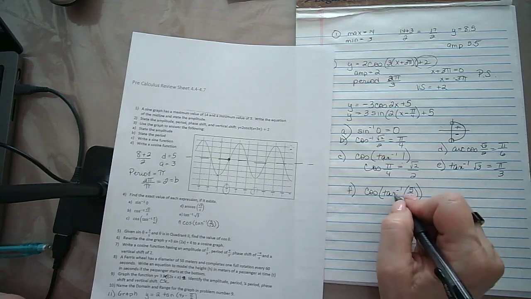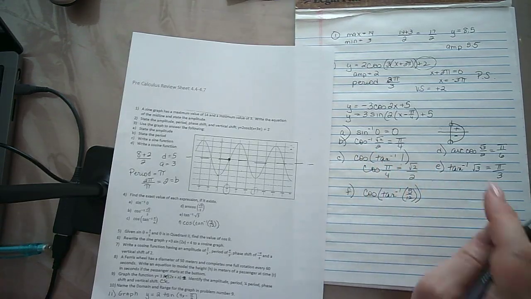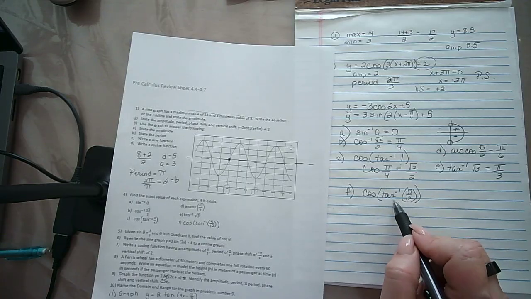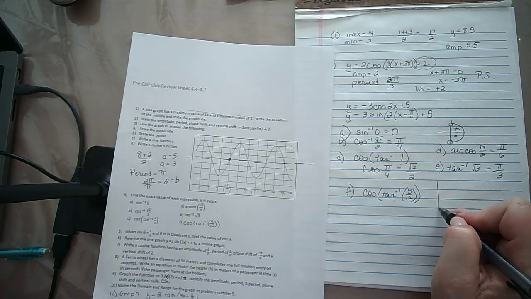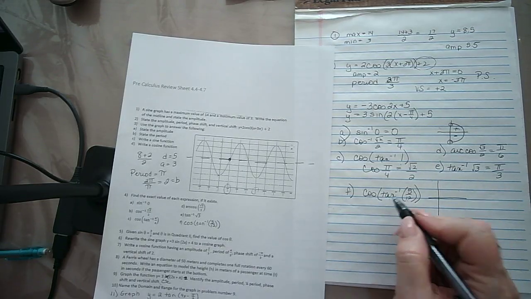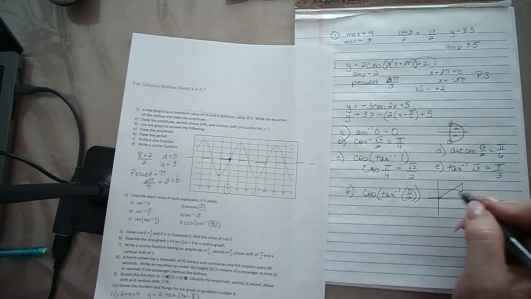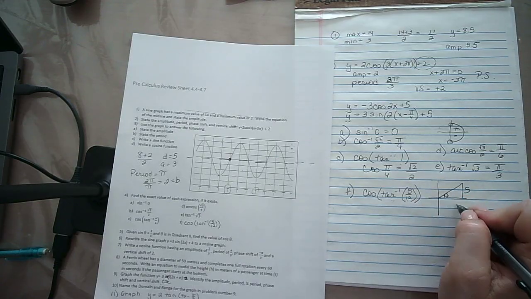Remember, I really don't need to find the angle. With everything else, I found the angle. I really don't need it. I need to find the cosine of that angle. So I'll just build my triangle. It's positive, so I'm hanging out in quadrant 1. The tangent of this is 5, that's opposite, over adjacent.